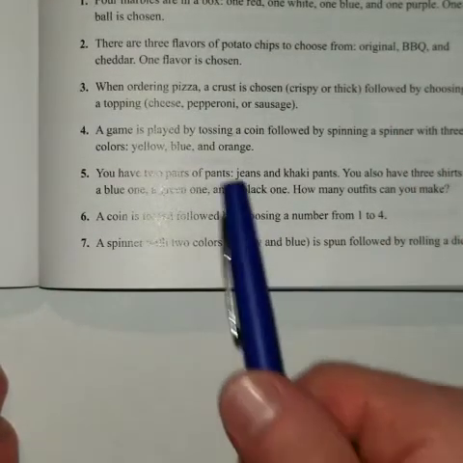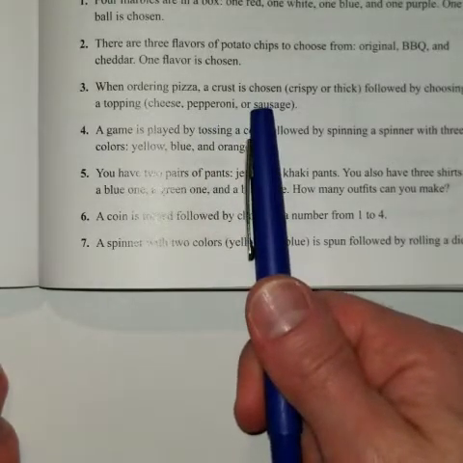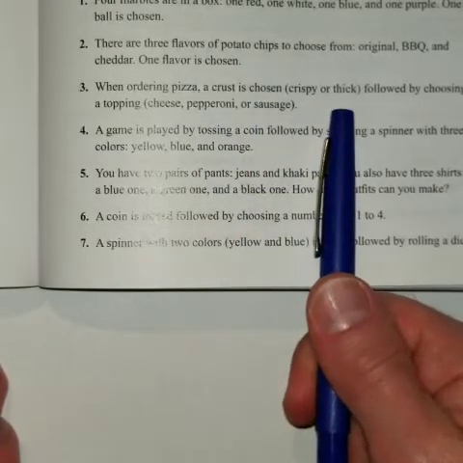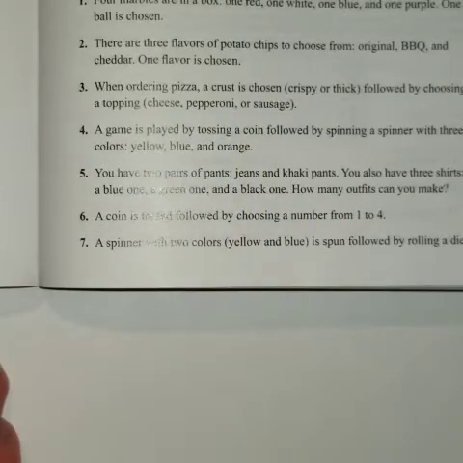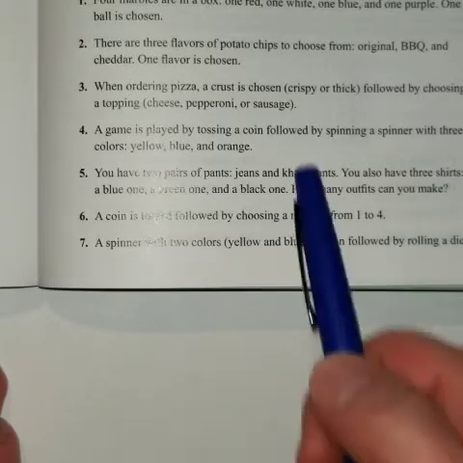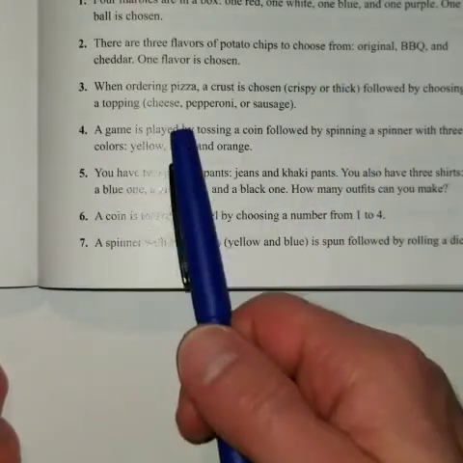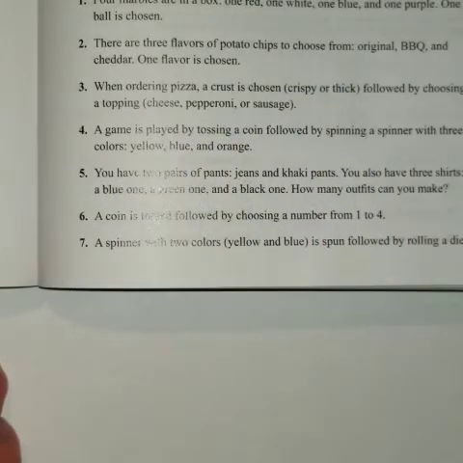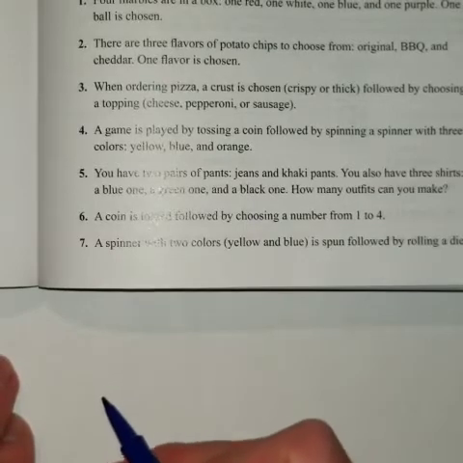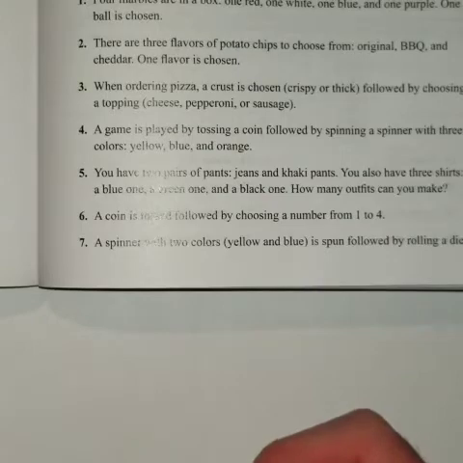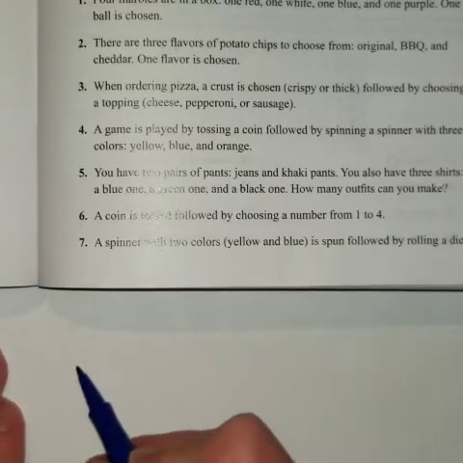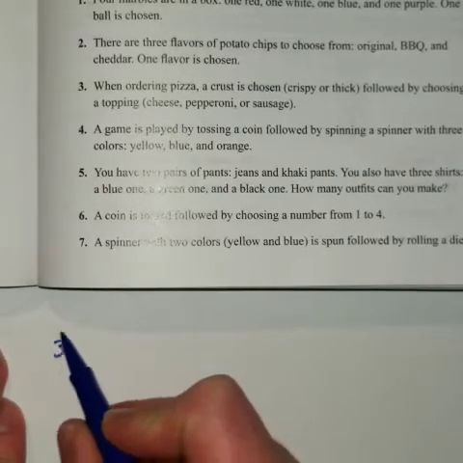It says, when ordering pizza, a crust is chosen, either crispy or thick, followed by choosing a topping, either cheese, pepperoni, or sausage. Okay, so this is kind of a scaled down pizza, right? You've got one option for the crust and one option for the topping. And so there are two options, but only one can be chosen. So this is number 3.